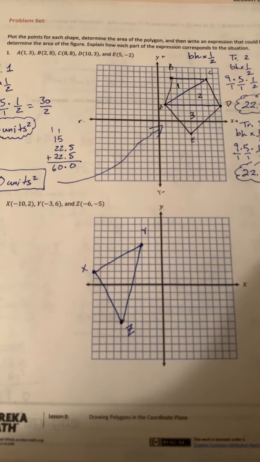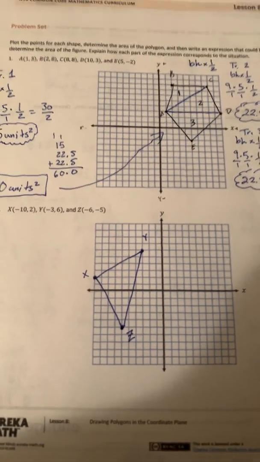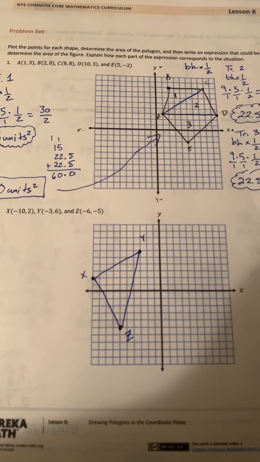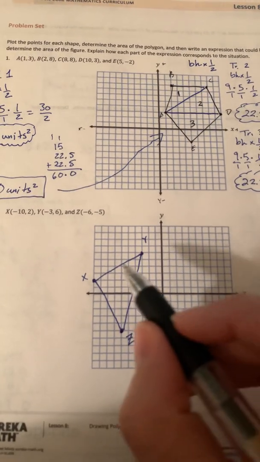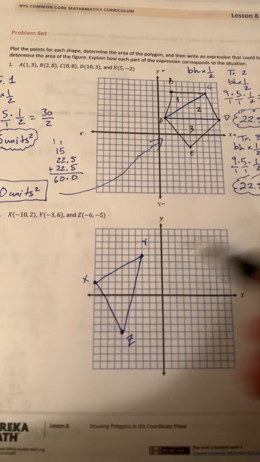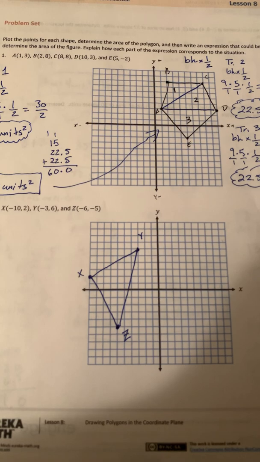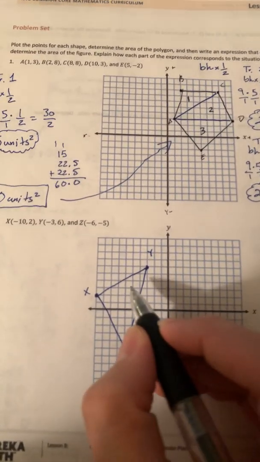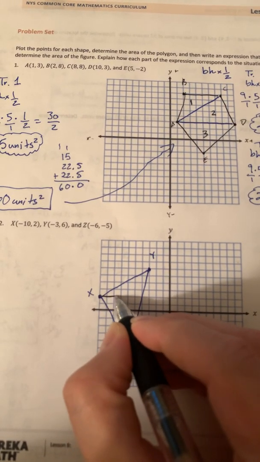But again, we need to decompose, all right? And there's different ways that we can decompose this shape. We can cut across right here and have ourselves 2 triangles, which is the easiest one to do, so we can go ahead and decompose right here.